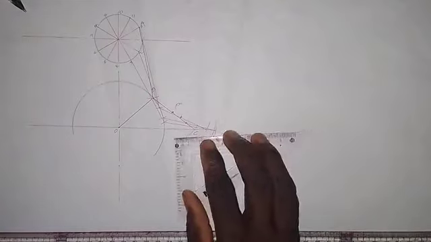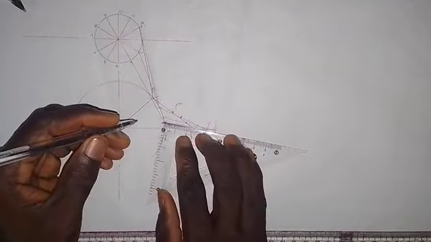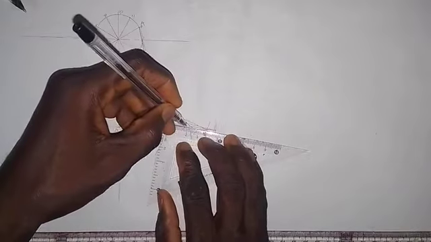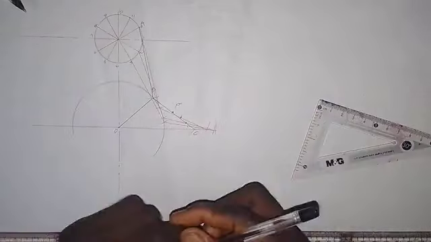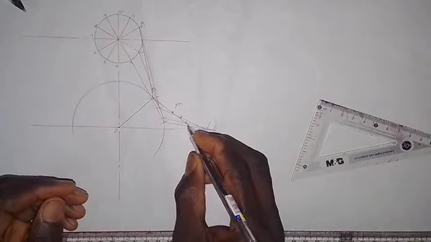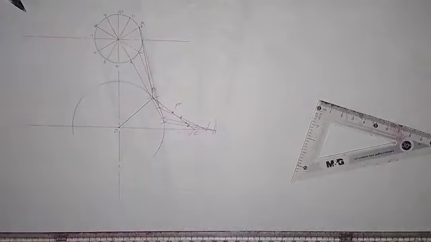So now I will take a measurement of 20 millimeters from this new point B. So this is 20. Okay, so we have this point now. I'll pause the video and do the rest. When I'm done, I will come back so that we can draw the curve, and that is the locus of point P.